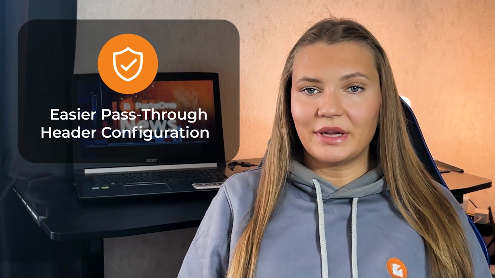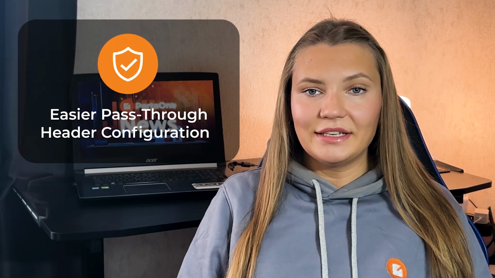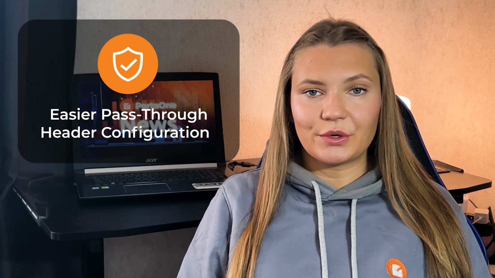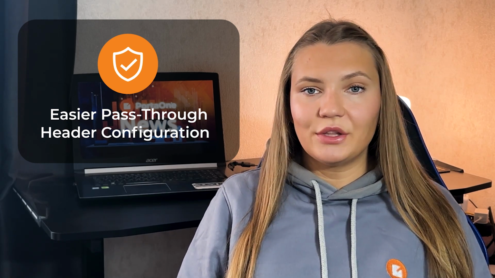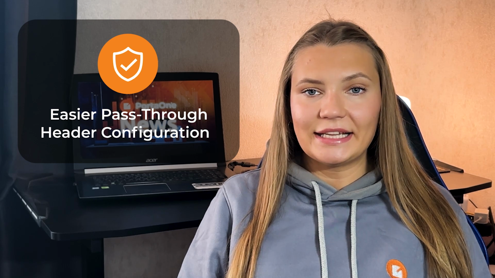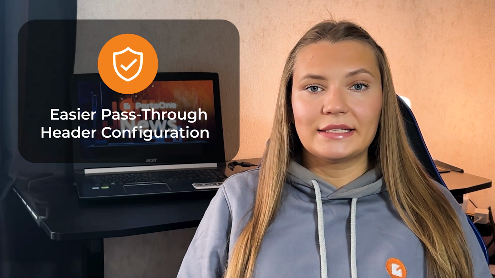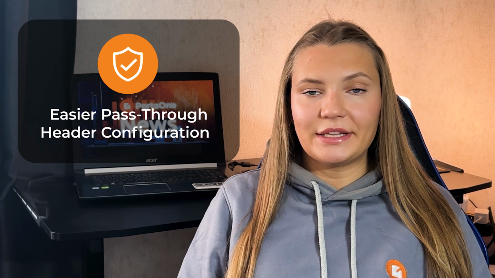Now let's look at our last but not least improvement: user-friendly pass-through header configuration. When handling SIP requests, security is crucial, and PortaSwitch removes unknown headers to prevent leaking sensitive information from one network segment to another. However, some headers are necessary for specific services.